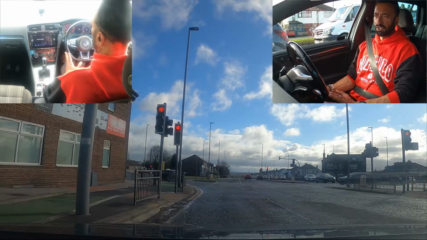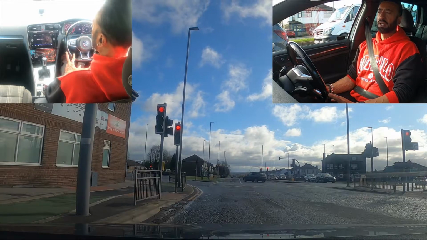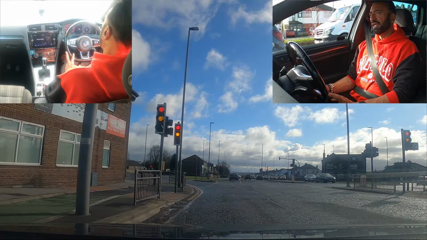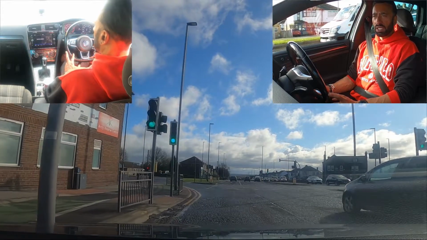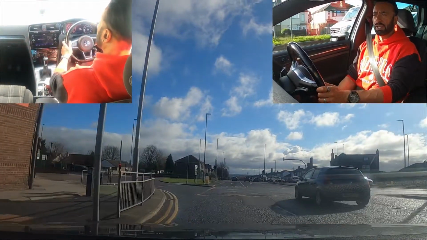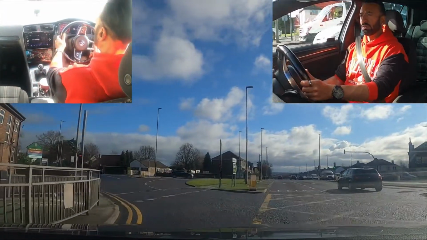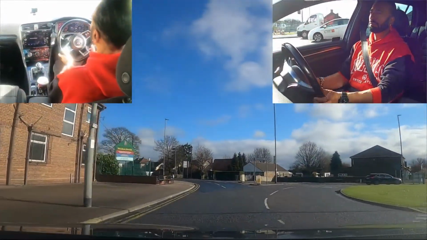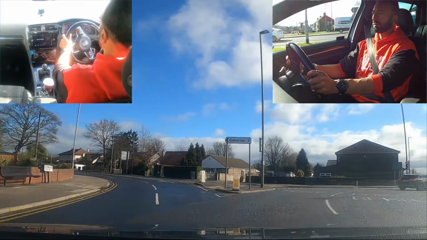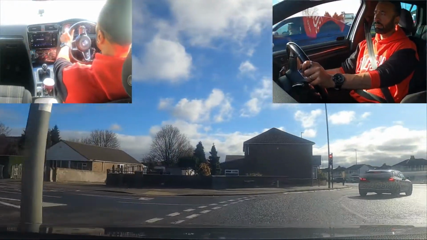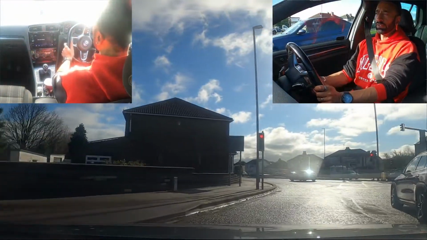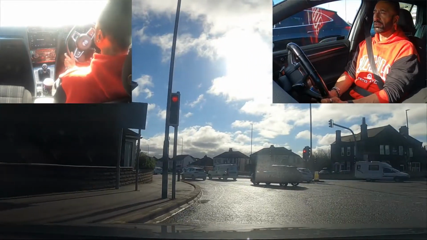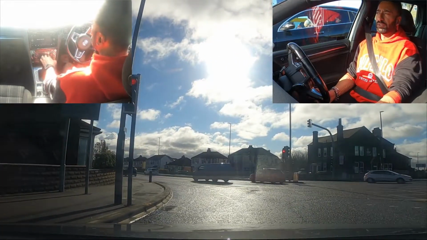So I'm actually turning right, taking the 3rd exit. But in this case, it's a new type of roundabout, and you have to go left, and the traffic is looped on this particular roundabout. But I'll be doing more videos on these type of roundabouts in the next coming videos.